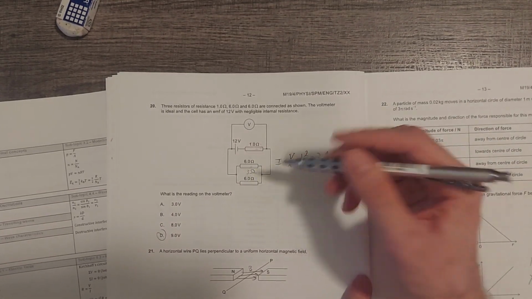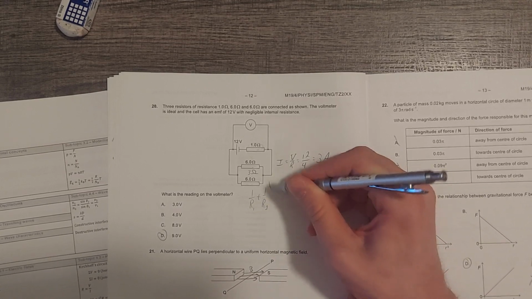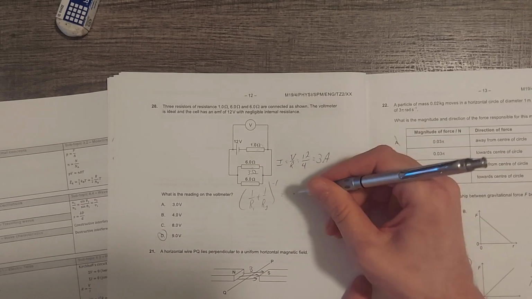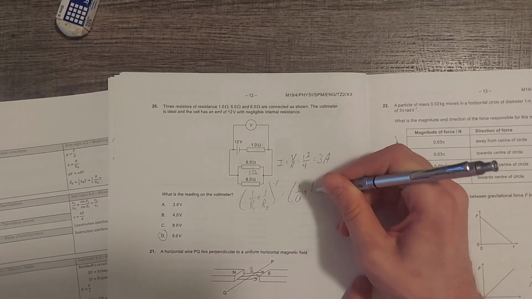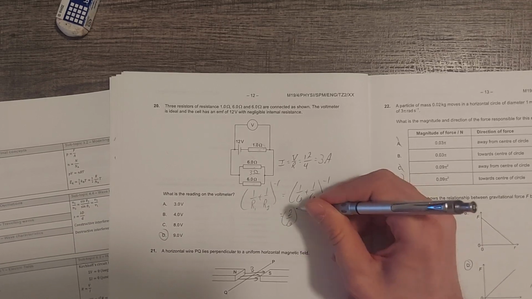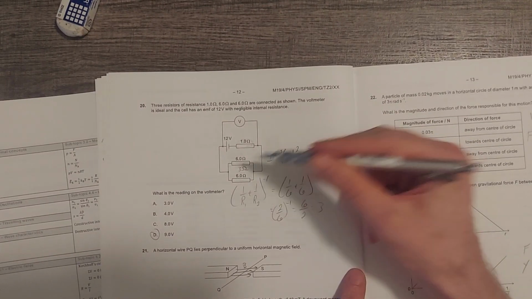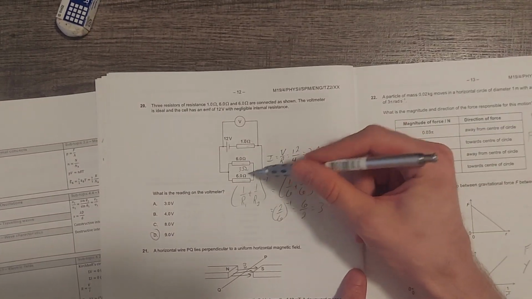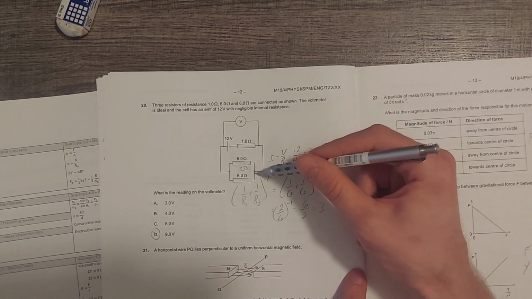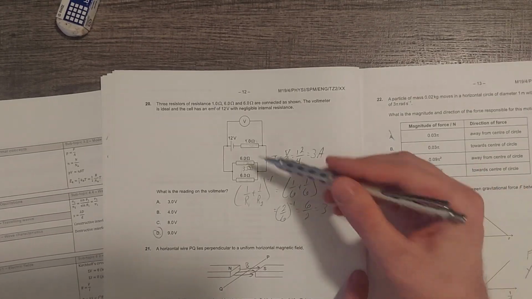Well, these two are in parallel, so (1/R1 + 1/R2)^-1. When they're both the same, it's very easy, but I'll still do it manually. (1/6 + 1/6)^-1 is equal to (2/6)^-1, which is equal to 6 over 2, which is equal to 3. So this has a resistance of 3 ohms. Put that in series with that 1, and you get a total resistance of 4, because you just add up in series.